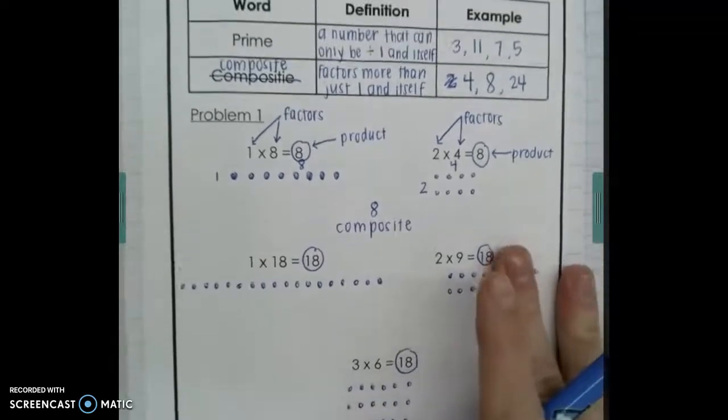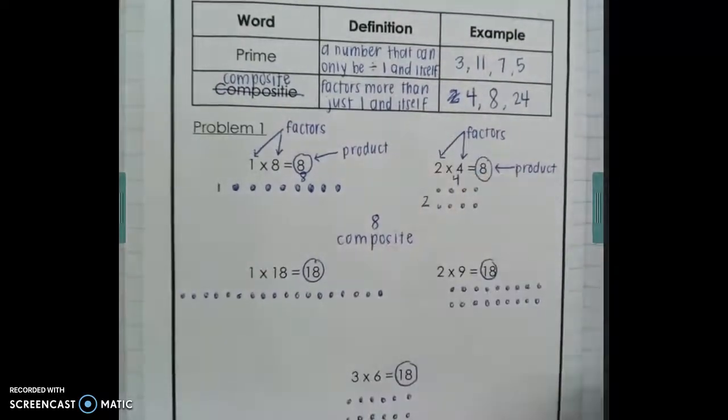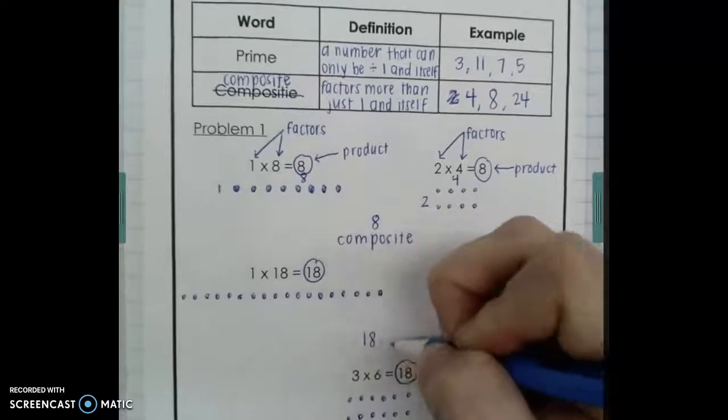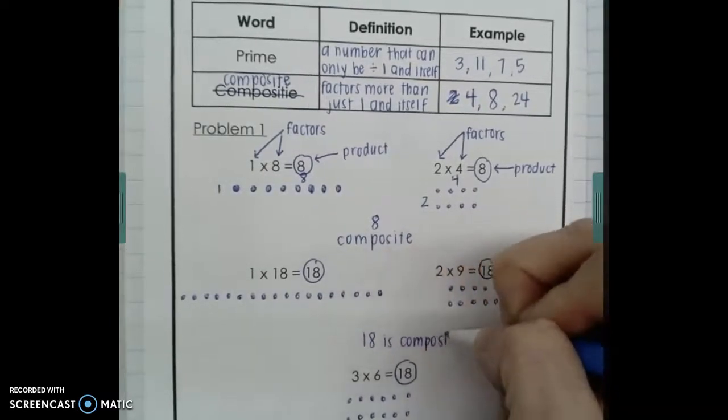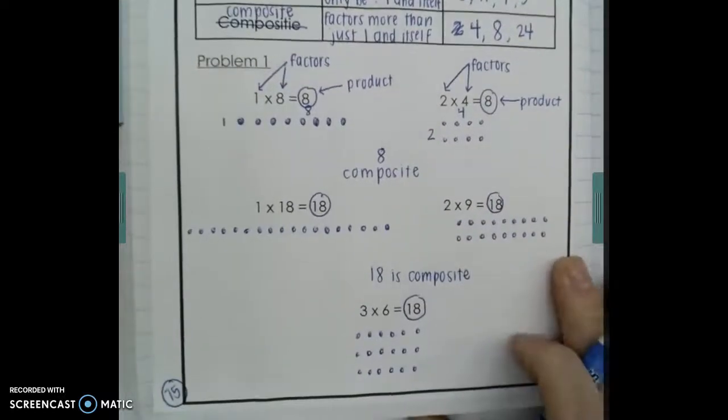So would this number be prime or composite? 18 would be composite, because more than just 1 and 18 go into the number.